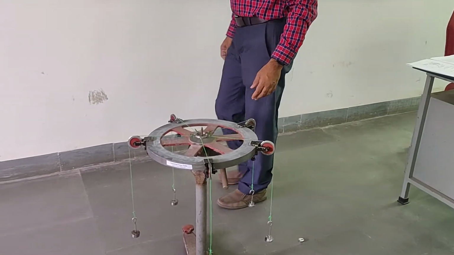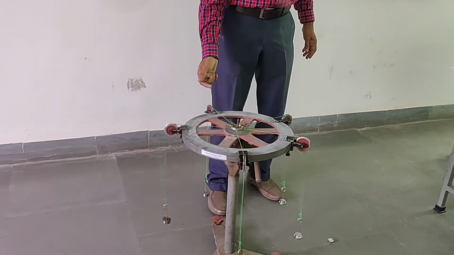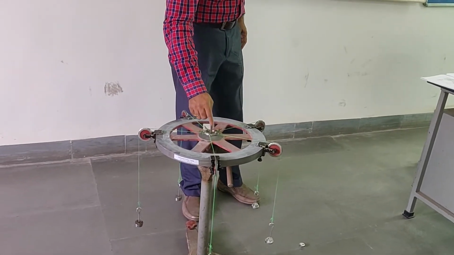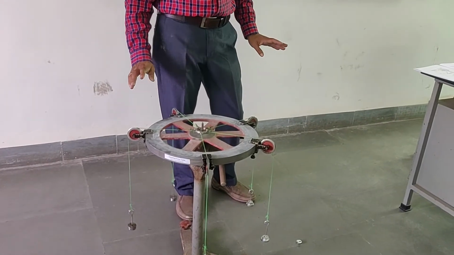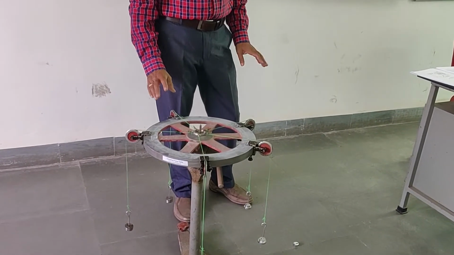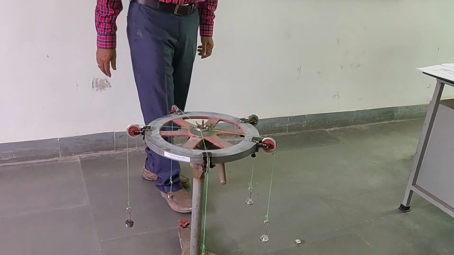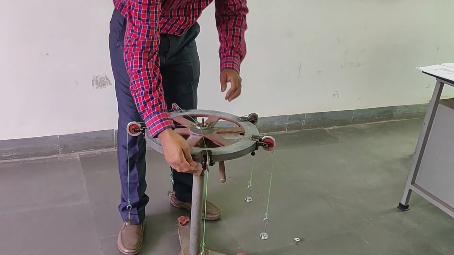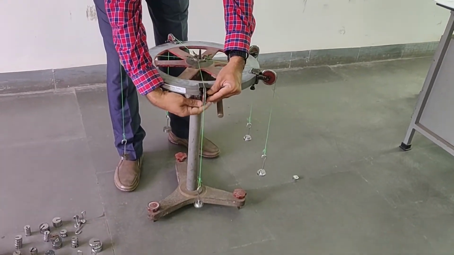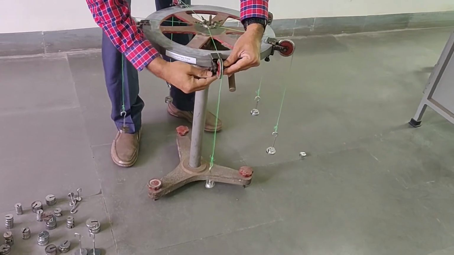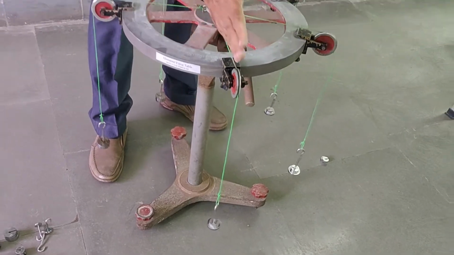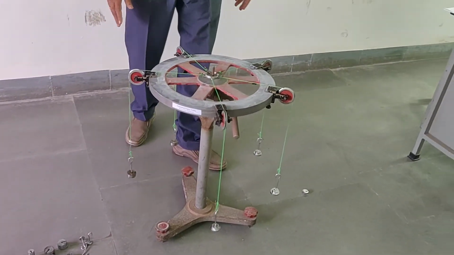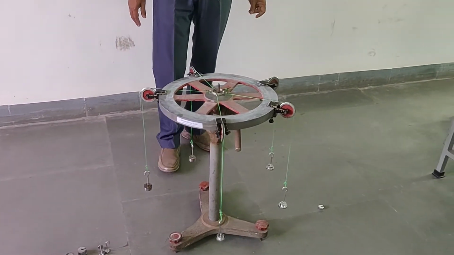If there is friction, then the applied force and the force acting on the ring will be different because of the friction between the rope and the pulley. So there should be minimum friction. Also, attach the pulley properly so that the pulley should not be in an inclined position.